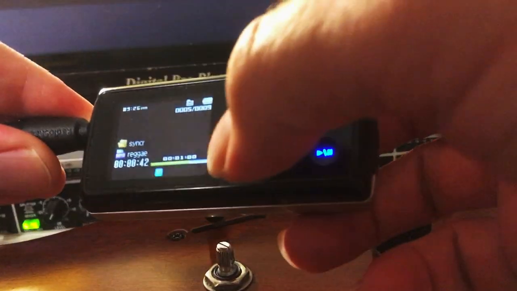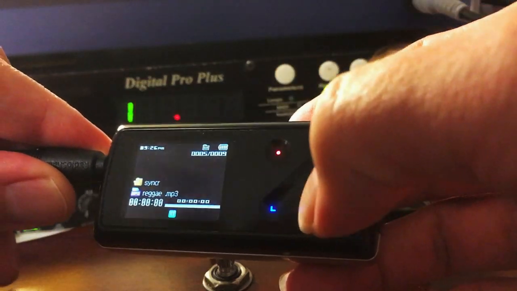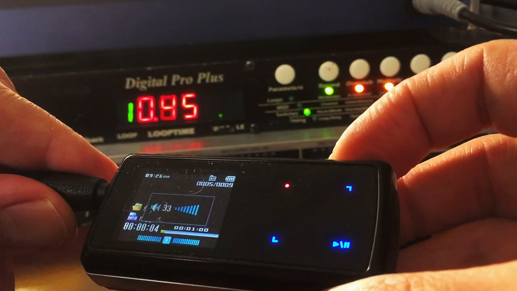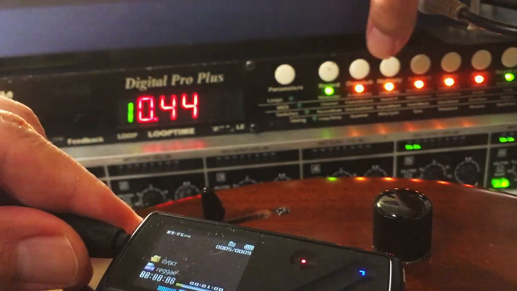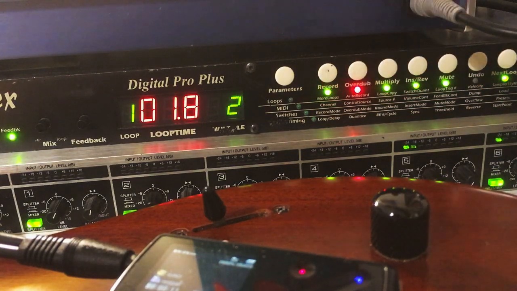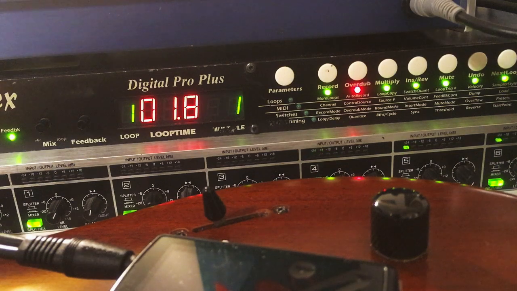Back to the top of the track. Gonna boost the volume a little bit. I think that's good. There we go.